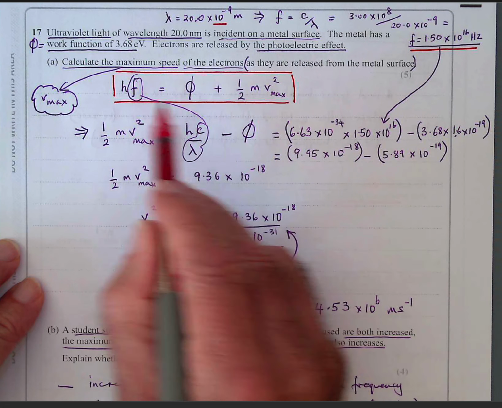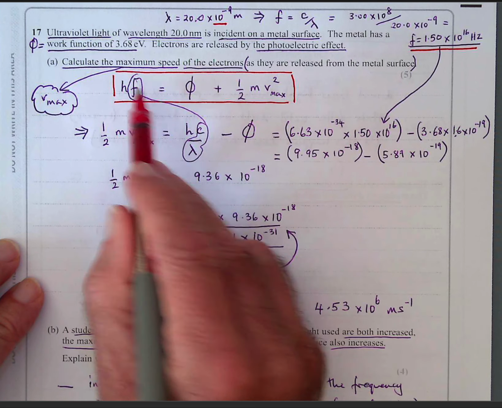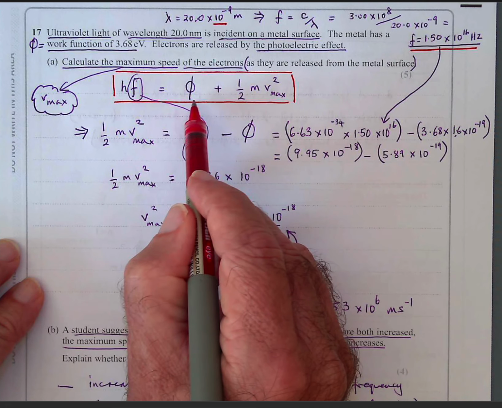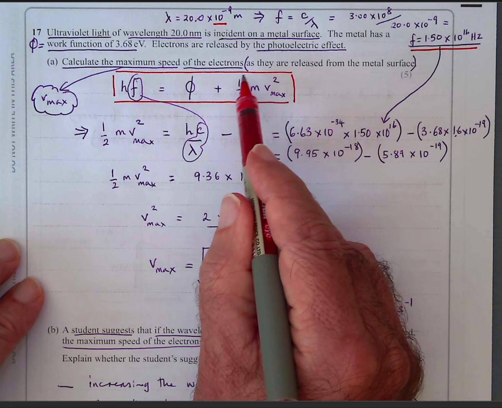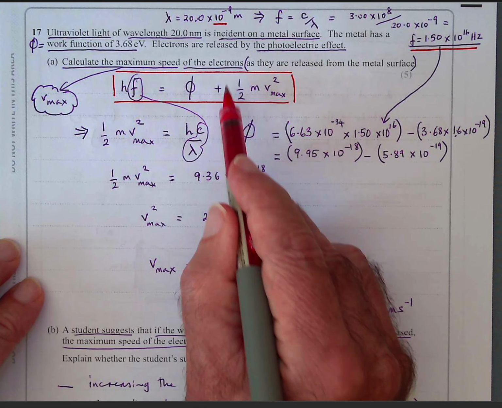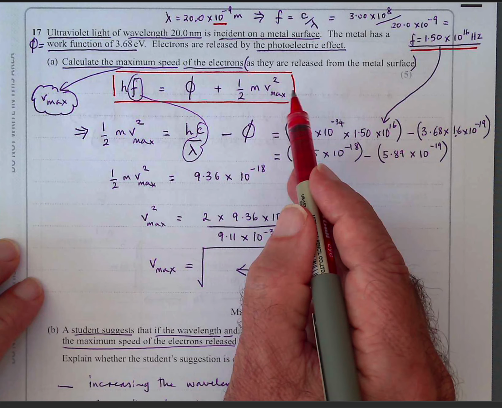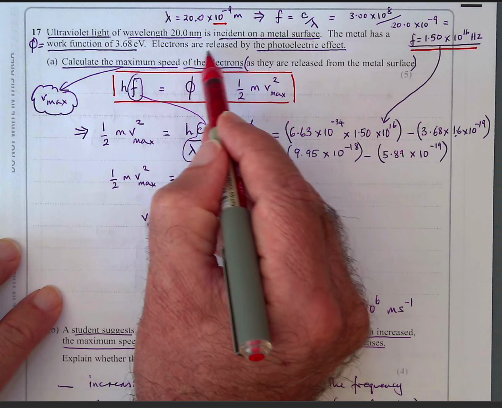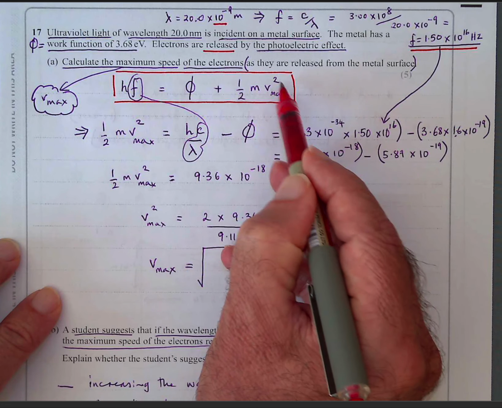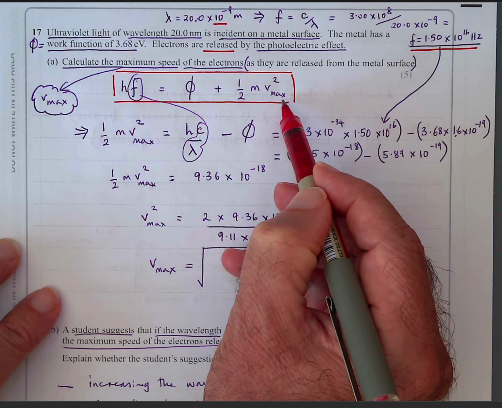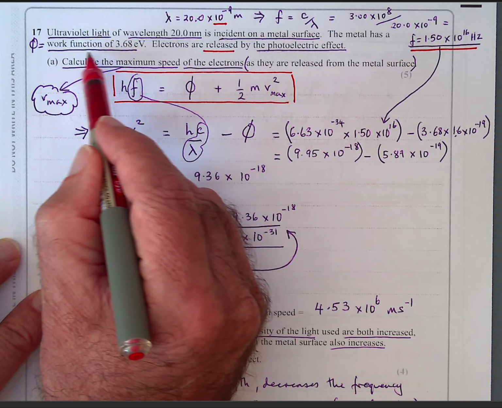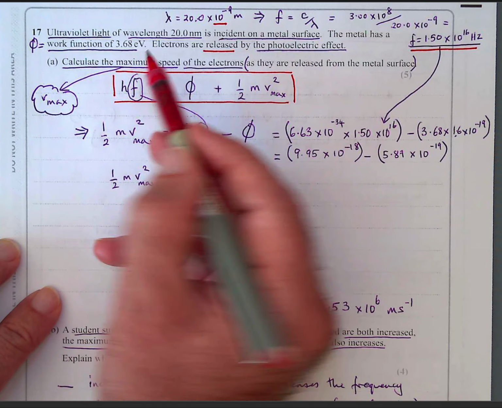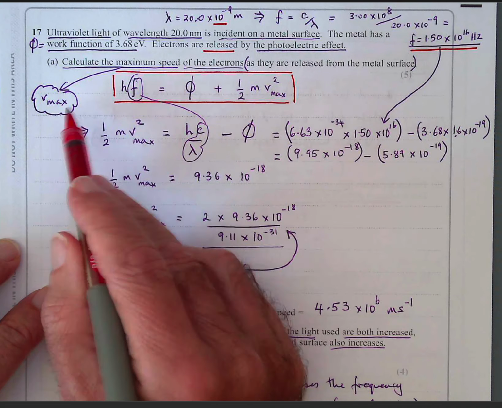Well, in this equation, this is the energy of the incoming photon. This is the minimum work that you need to do to get the electron to the surface, 3.68 electron volts. And then the rest of the energy that the photon gives can be given to the kinetic energy of the electrons which are released. Electrons are released and they gain kinetic energy. The maximum energy they'll get is if they're close to the surface. That means you didn't need to do more than the work function to get them to the surface. So this v max comes from this equation.